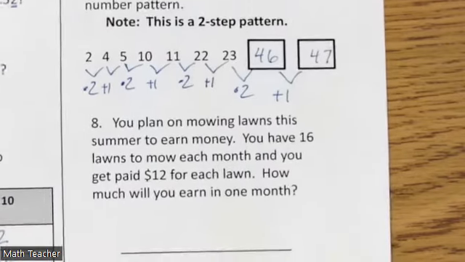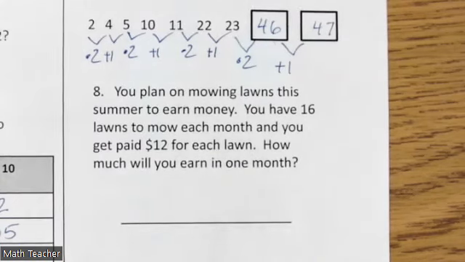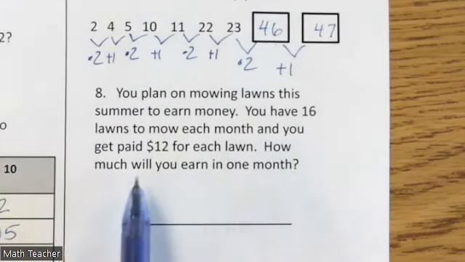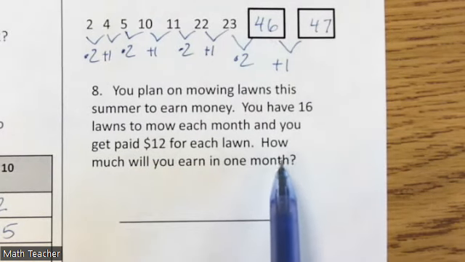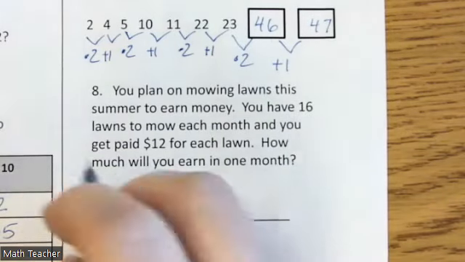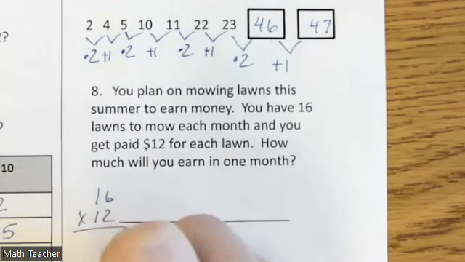Number 8, you plan on mowing lawns this summer to earn money. You have 16 lawns to mow each month, and you get paid $12 for each lawn. How much will you earn in 1 month? So we will have 16 lawns at $12 each. So we'll multiply 16 times 12.